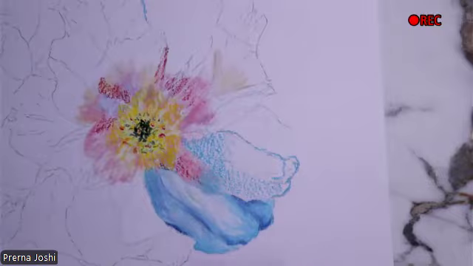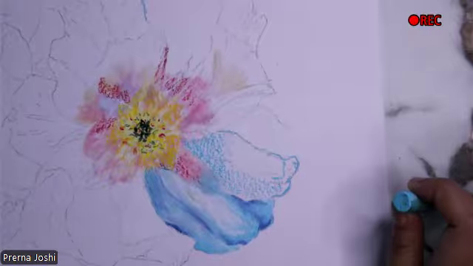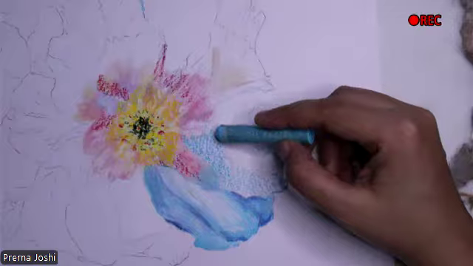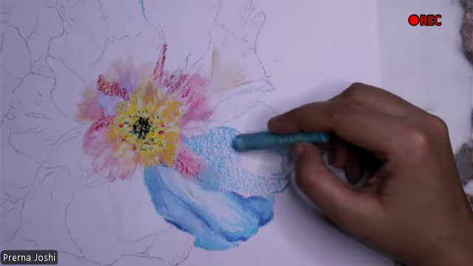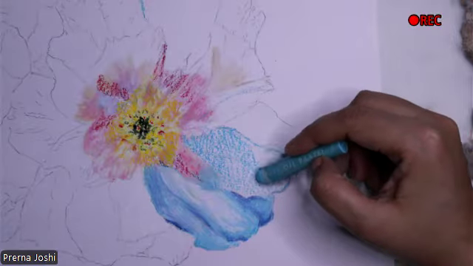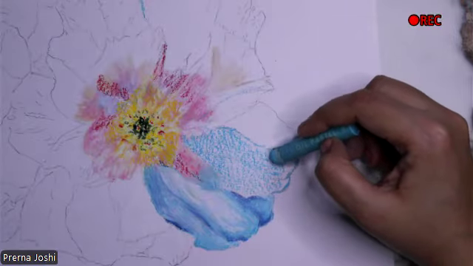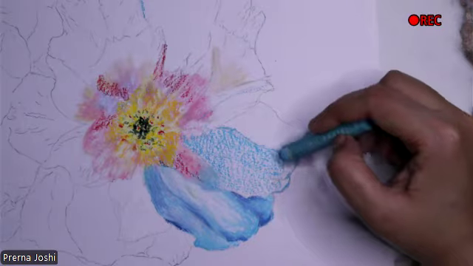You don't have to be super perfect, it's fine. Okay, now I'm going to apply this shade with light hand. So we always have to go layer by layer. This is what I want.